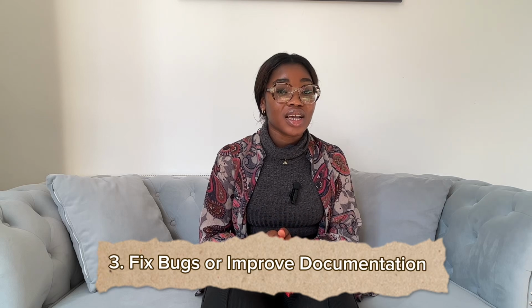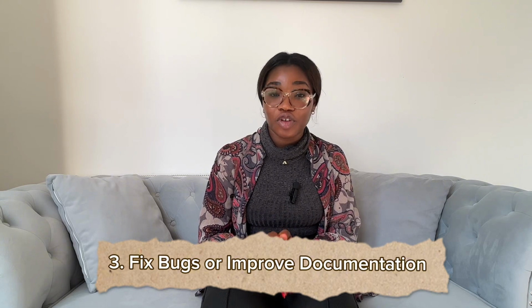Now, the third thing you want to do is to fix bugs and improve documentation. After you have searched out for these beginner friendly projects or good first issues and you find projects that you want to contribute to, it is now time for you to fix bugs or improve documentations. A lot of projects on GitHub do not have a good README.